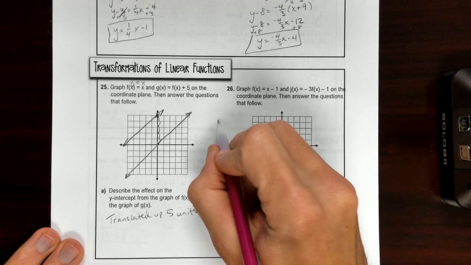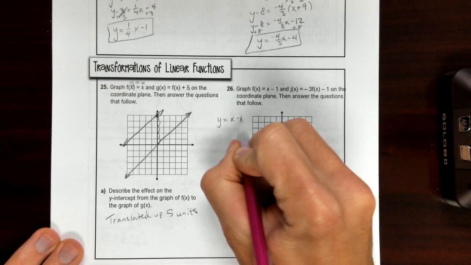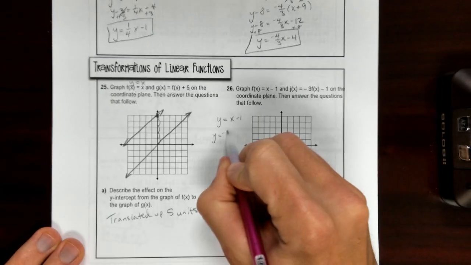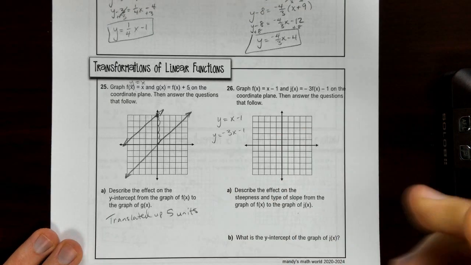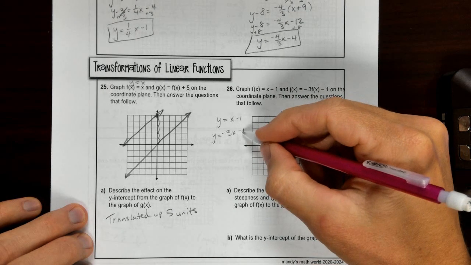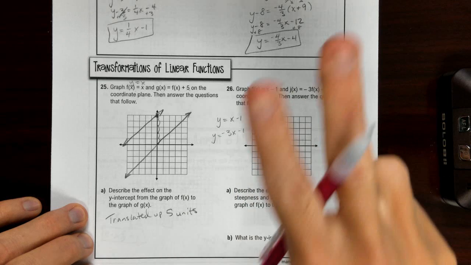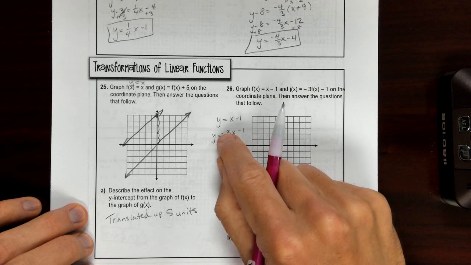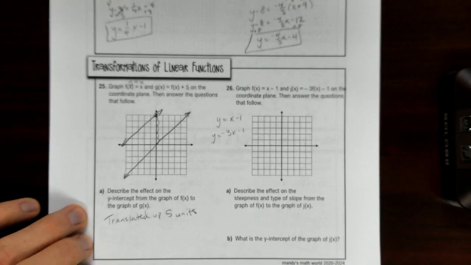Last one, I've got x minus 1, so y equals x minus 1, and I've got y equals -3x minus 1. So your y-intercept, again, is not changing. It's still at -1. Two things changed. The slope changed, and the sign with your slope changed.